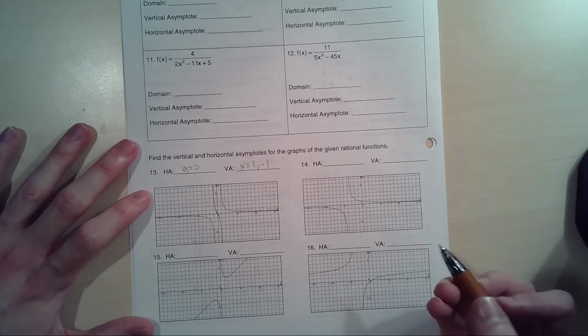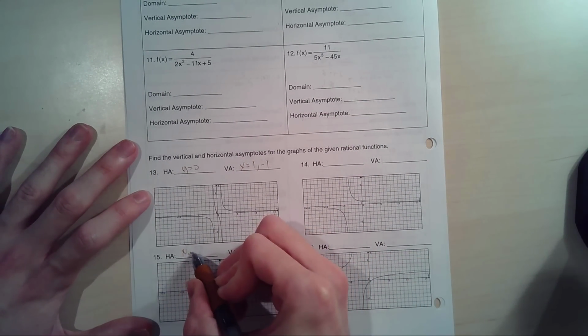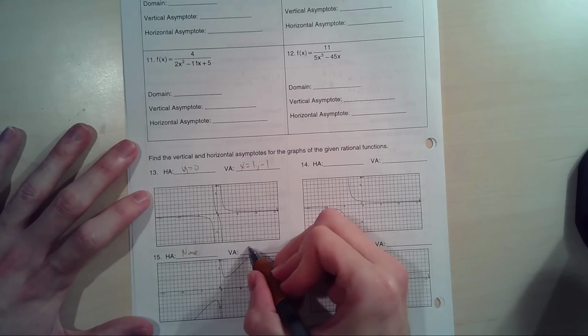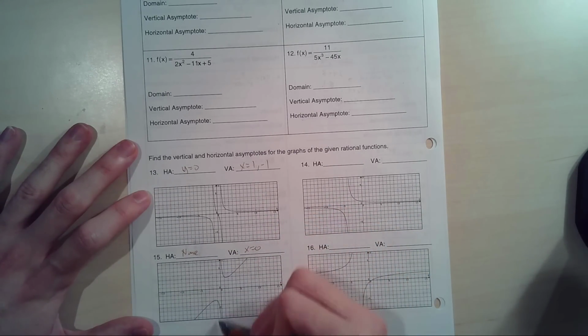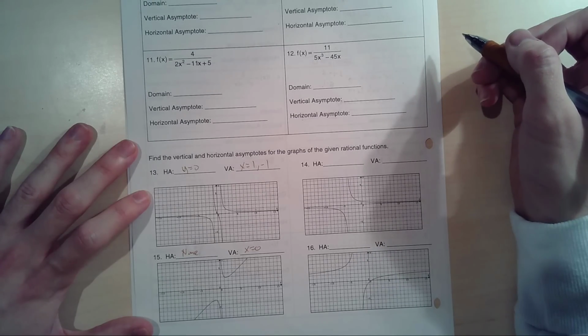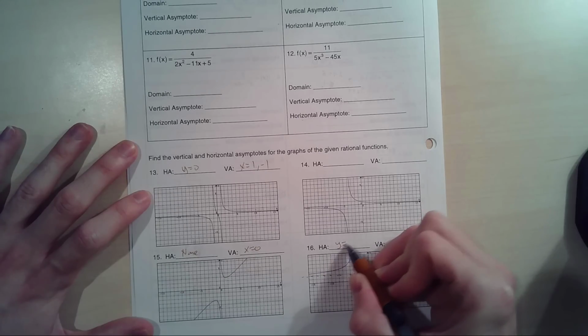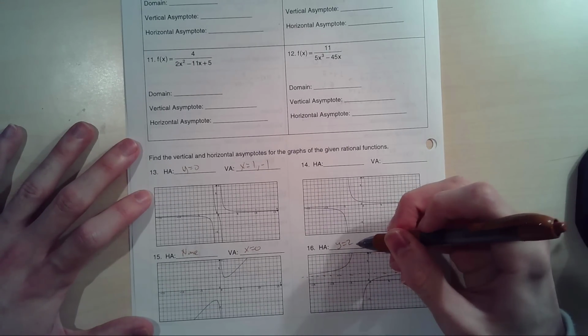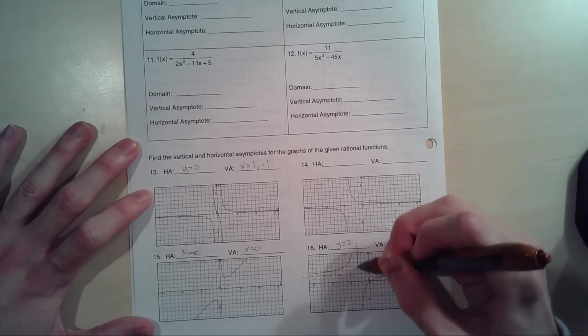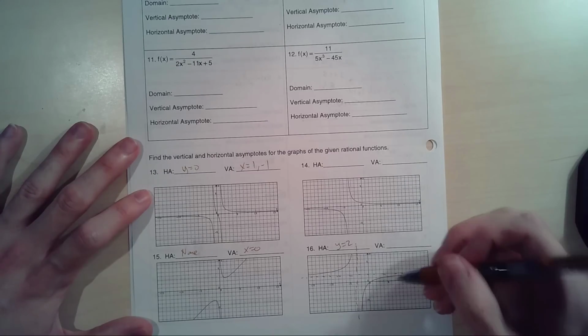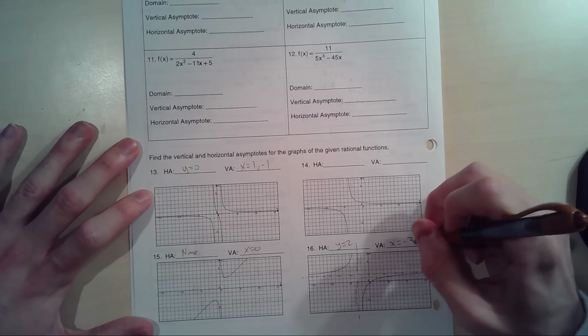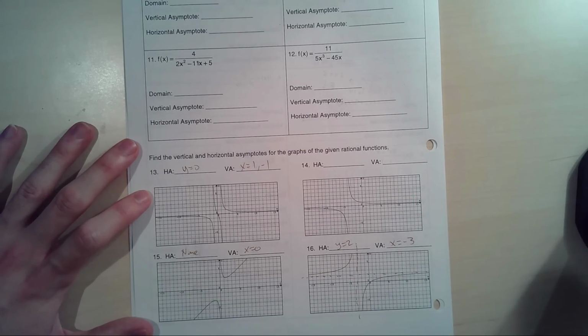Here, horizontal asymptote, in my opinion, it's obviously none. And vertical asymptote is x equals 0. Remember, the y-axis is the line x equals 0. So this one looks a little bit more interesting. Where does this vertical or horizontal asymptote appear to be? It looks like it's right there, in my opinion, which is approximately y equals 2. And it looks like our vertical asymptote's about right there. I have no actual proof of this, but x equals -3. All right, happy enough. Let's move on to the next page.